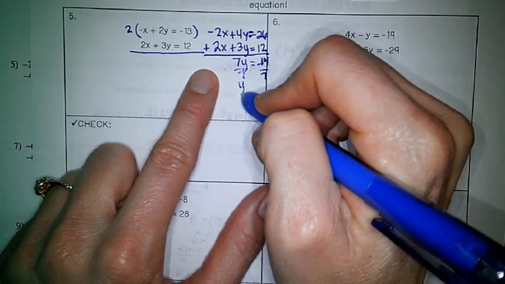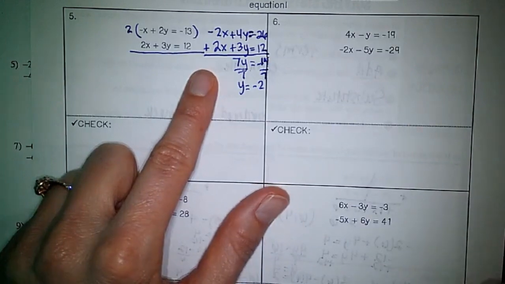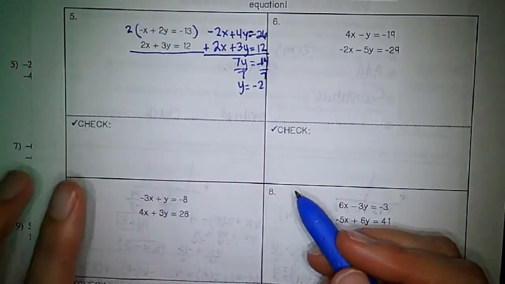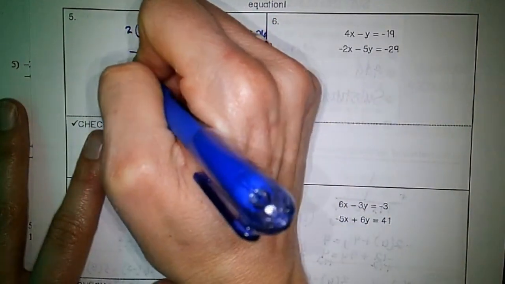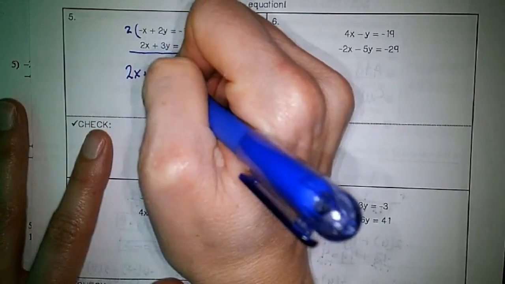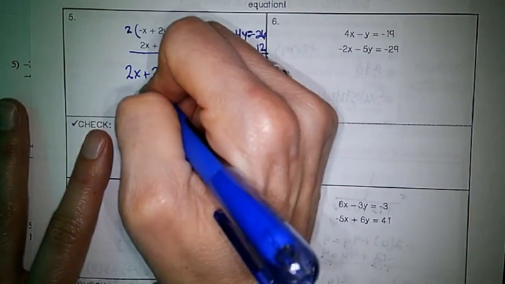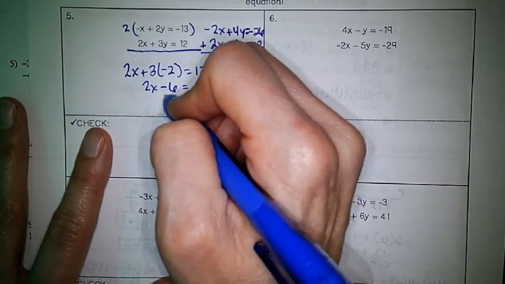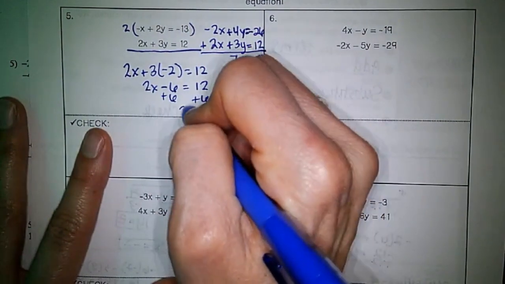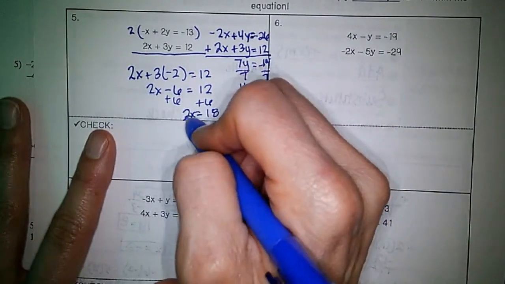Now, you plug it back into either equation. You want the first equation or the second one? Second. Okay, ready? 2x plus 3 times negative 2 equals 12. 2x minus 6 equals 12. Add 6, 2 times x equals 18. Divide by 2, x equals 9.